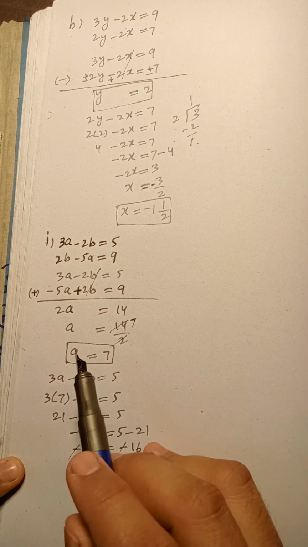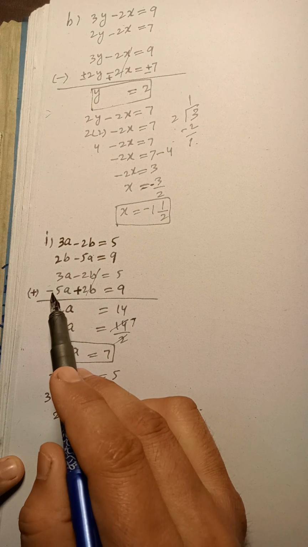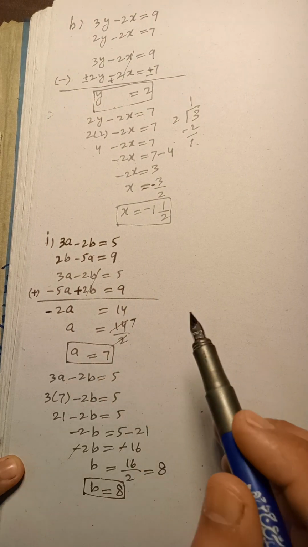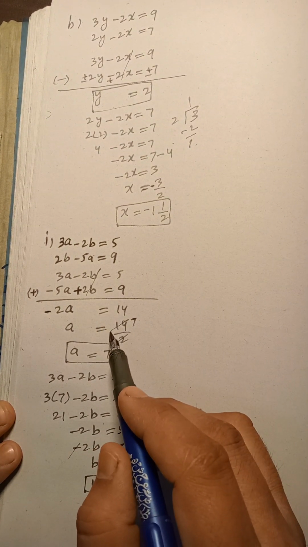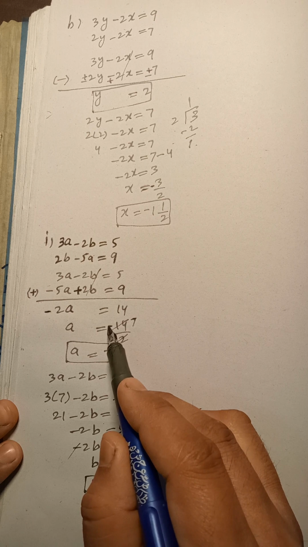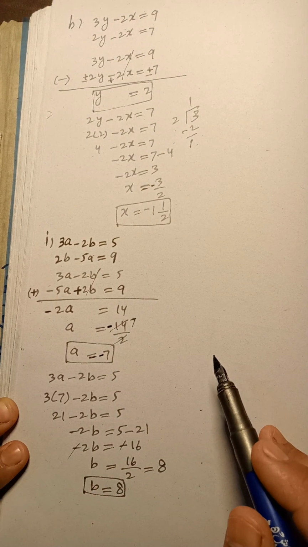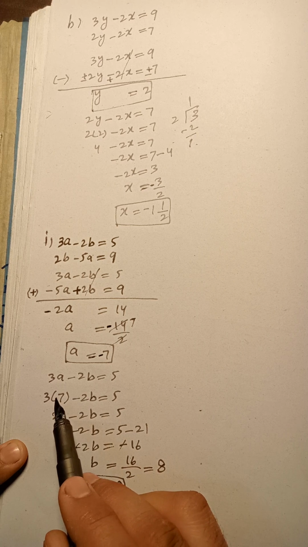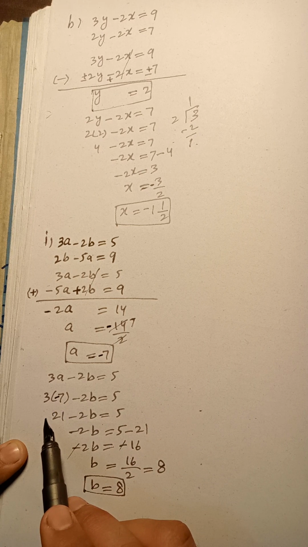Sorry dear students, I made a mistake. The bigger term carries a negative sign, so we will write minus here, and due to this minus, the answer will also carry a minus. So a is minus 7, a is minus 7. And for b we will write minus here, and due to this minus we will write minus here.